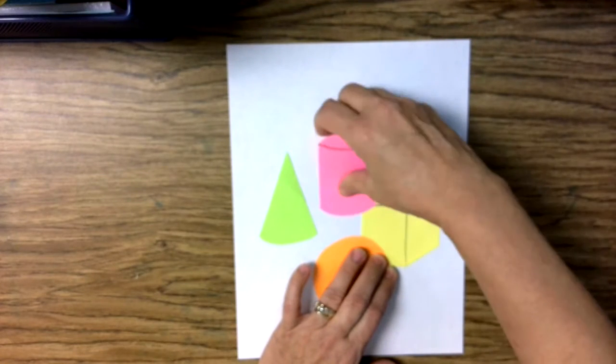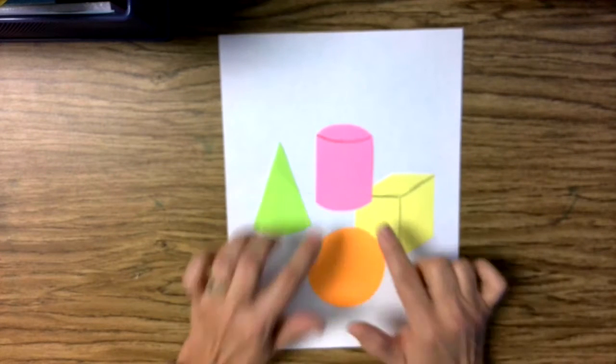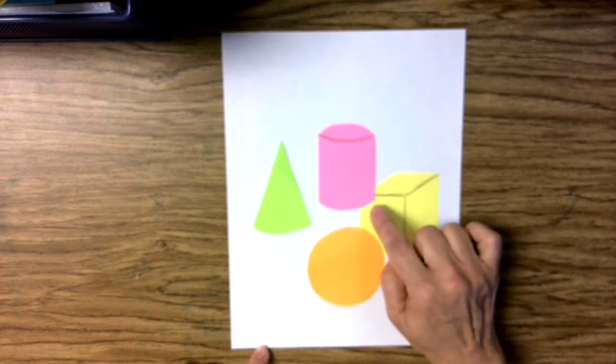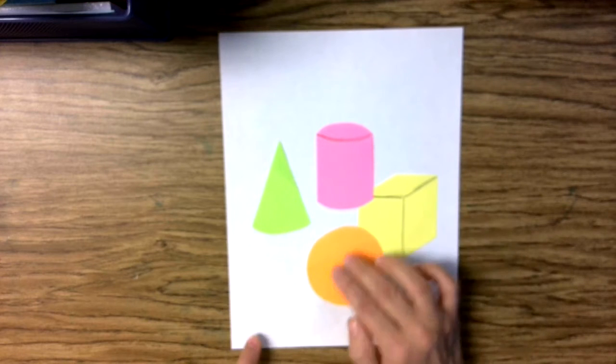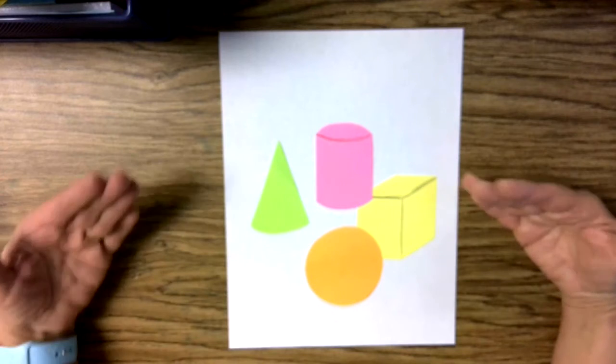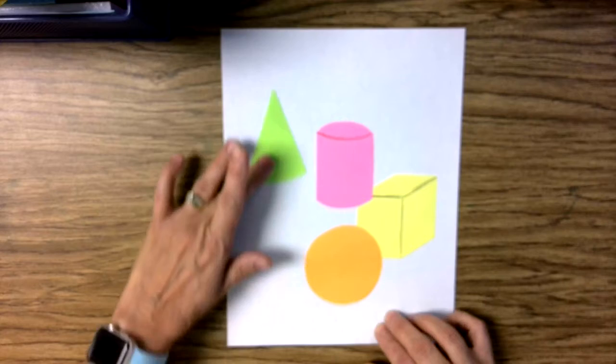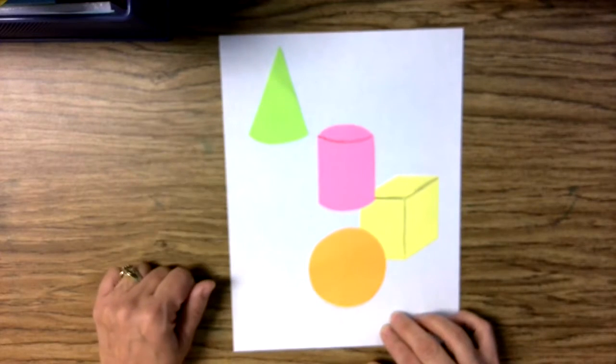What wouldn't work is if I had the cylinder on top of this, let's say over here like this. That doesn't work because then it looks like it's floating because it's overlapping the cube on the top when it's actually higher on the page. It should be further behind, so like in the background. For example, if this was higher on the page, then it's more in the background.